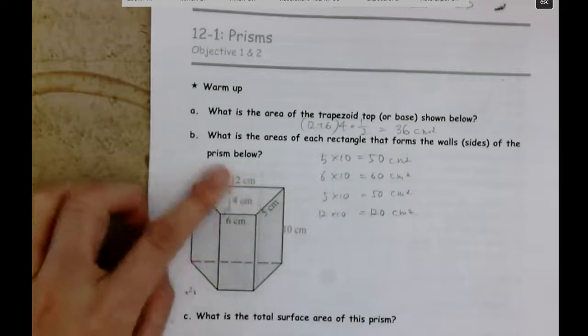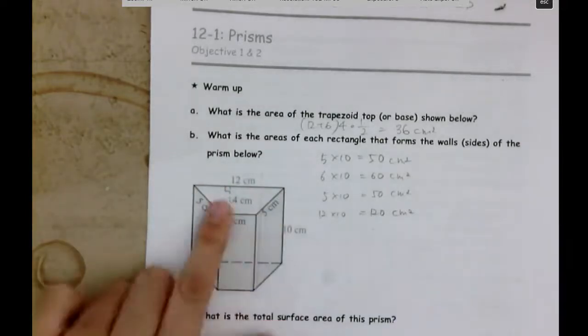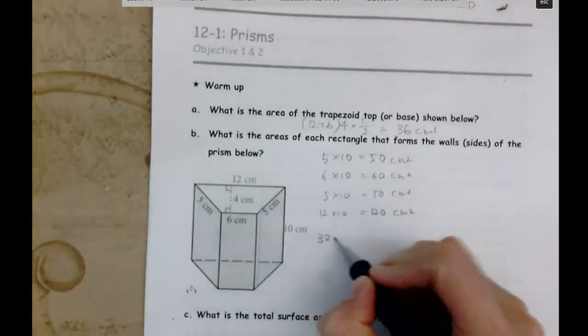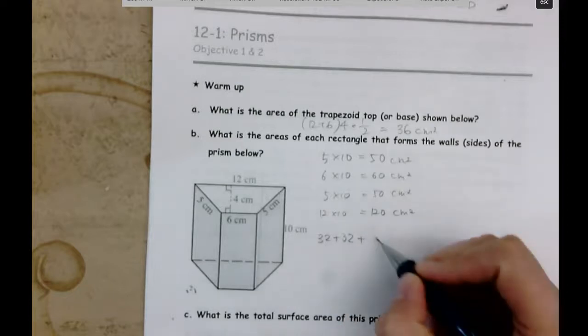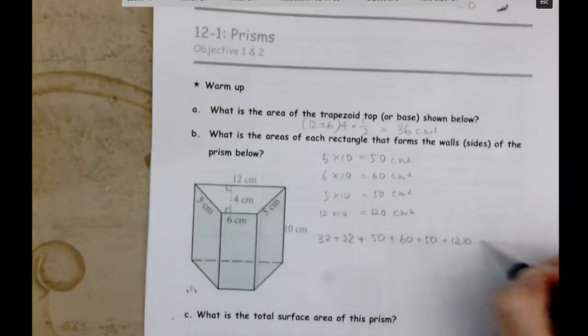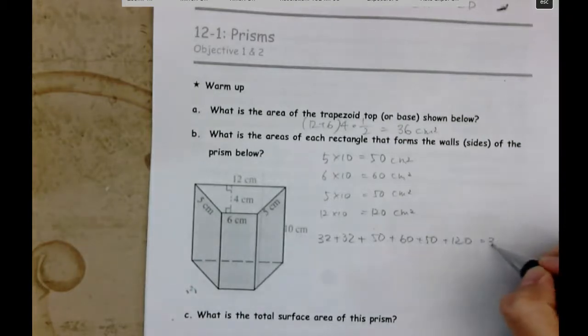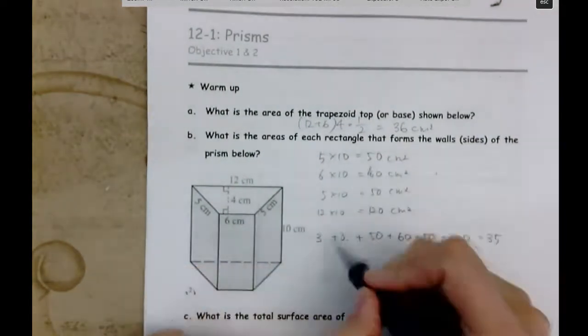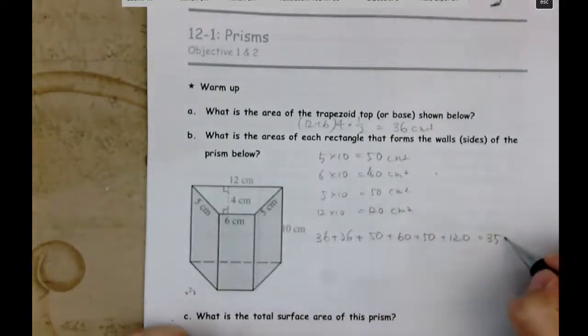If you are looking for the total surface area, which is all the areas that you can paint, the top, the bottom, and the 4 sides, you'd get 36 plus 36 plus 50 plus 60 plus 50 plus 120, and you add all these and get 352 centimeters squared.